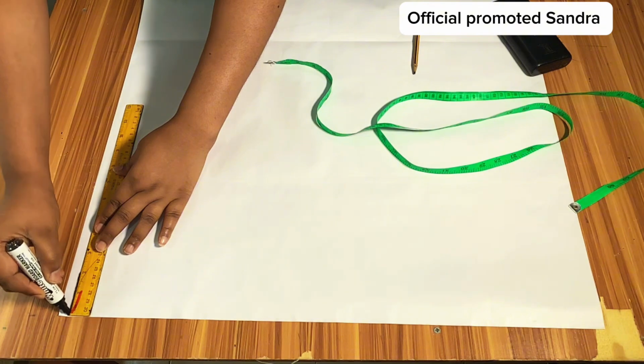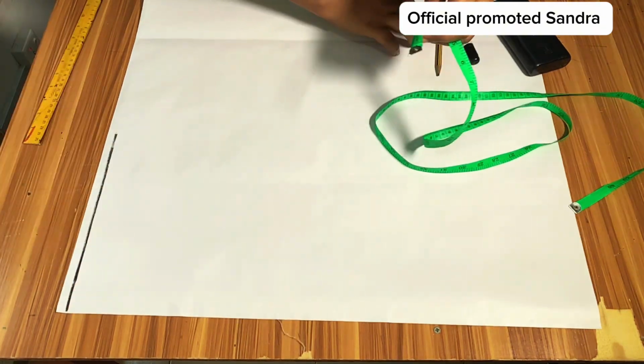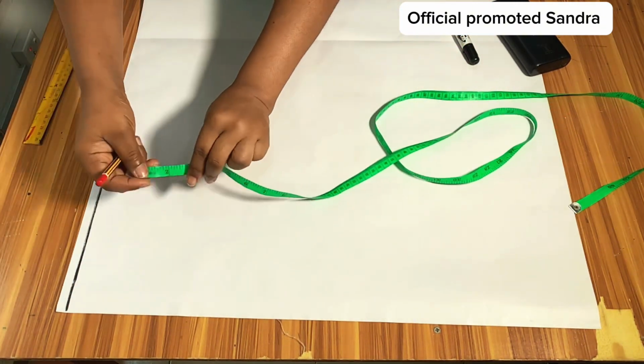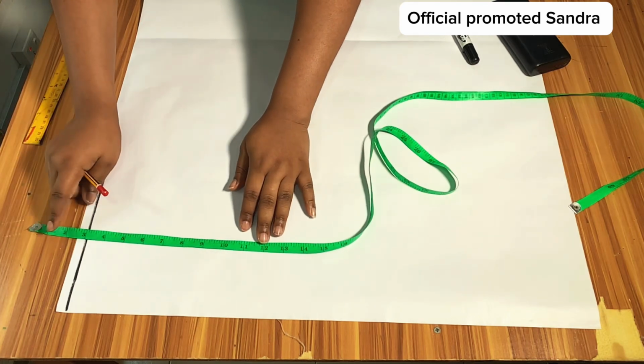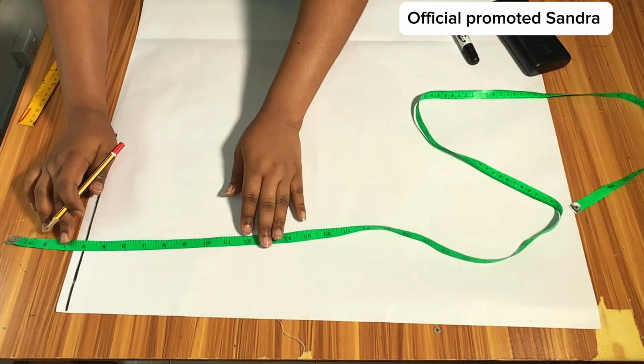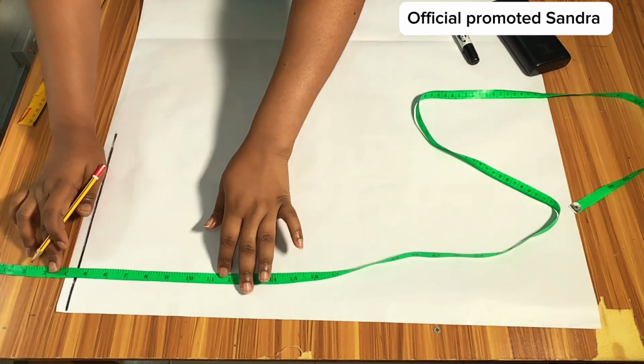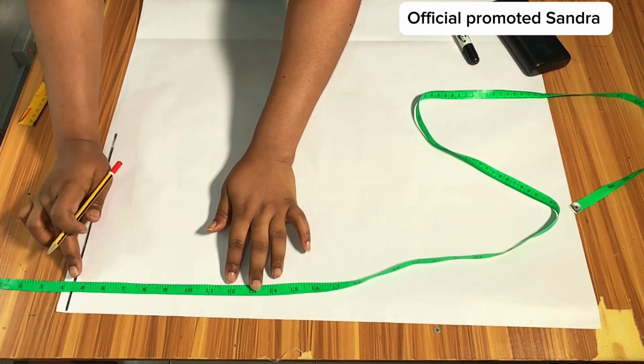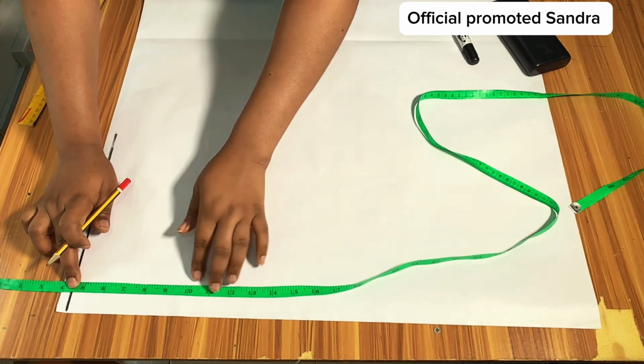Now I'm going to be marking a straight line across my pattern paper. This line is going to be serving as the starting line. Because this dress is an off-shoulder dress, I'm going to place my tape on the starting line where I just marked. I'm going to minus 4.5 inches away from my tape. From there, I will mark my chest line.